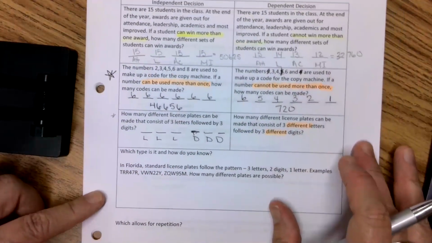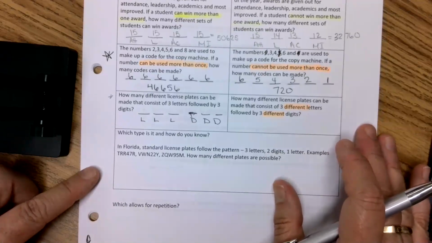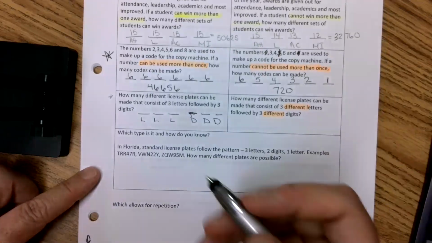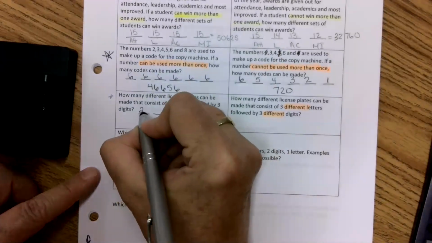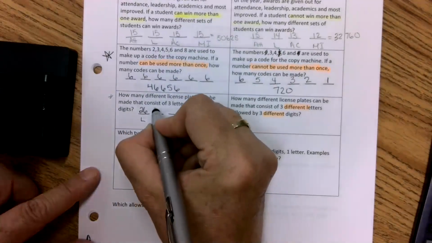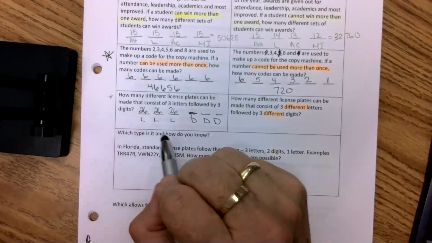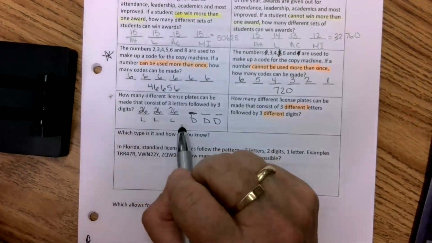All right, first question. How many letters in the English alphabet? Exactly, 26. And it doesn't say anything that I cannot repeat things, so I'm going to say there's 26 and 26. So it could be A, B, B, or A, or C, C, C, whatever.